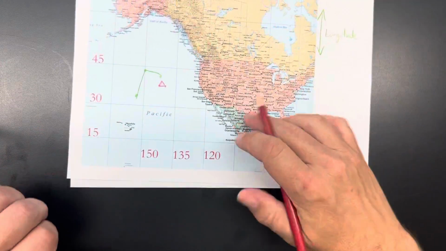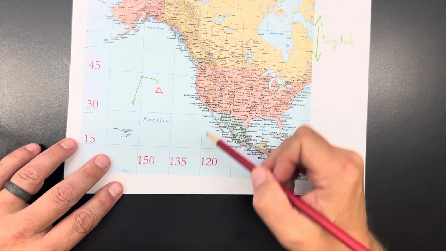Okay, if you have any questions, let me know. Otherwise, you're just mapping that out right on this piece of map, okay?